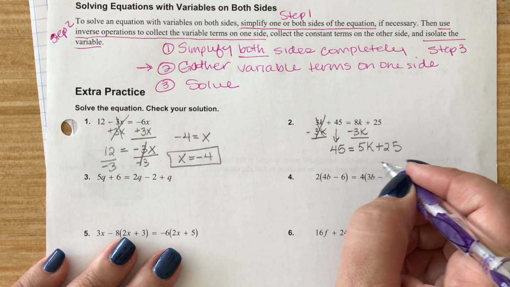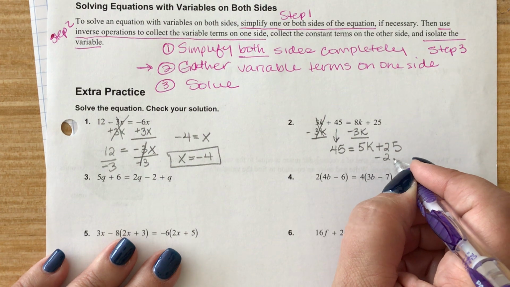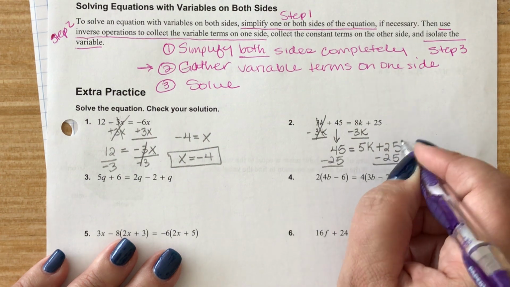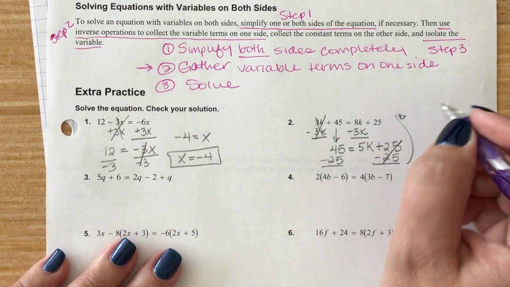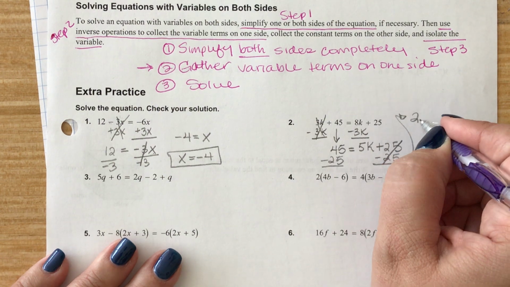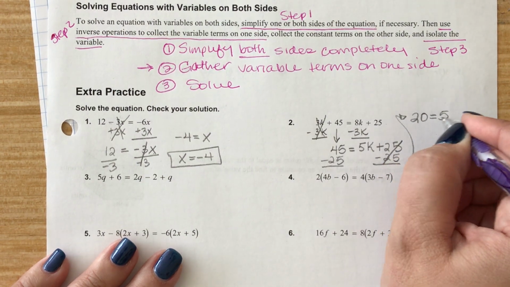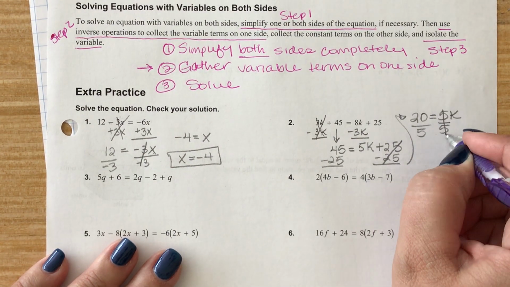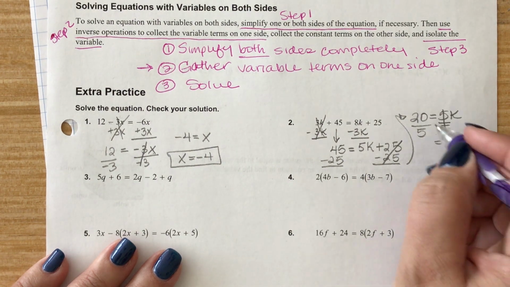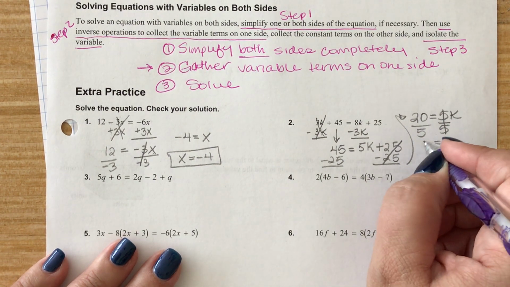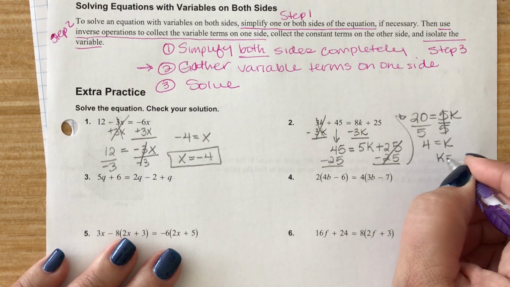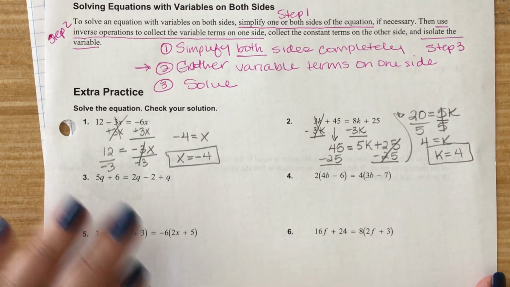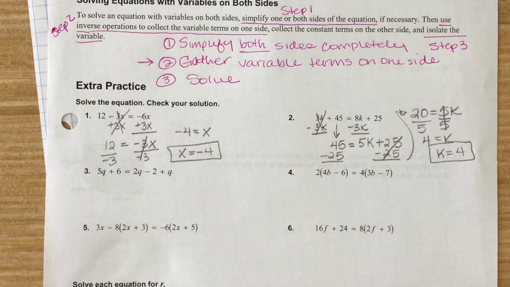So we'll start off by subtracting the 25 from both sides. And that cancels, and I'm going to come over here to the side. 45 minus 25 is 20, which is equal to 5k. And then in step 2, we'll divide by the 5. That allows us to cancel the 5 but keep the k. And so 20 divided by 5 is 4. So in this case, k is equal to positive 4. There's our solution. You could always plug it in and check to see that it works, but I'm pretty confident we're good on that one.